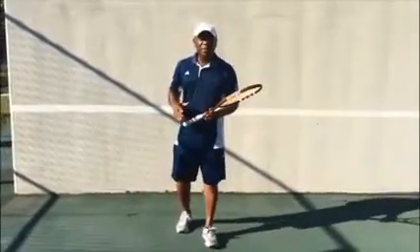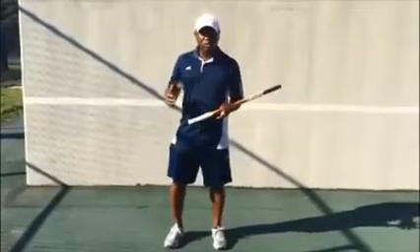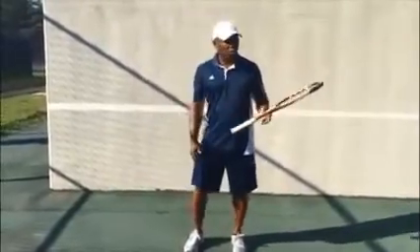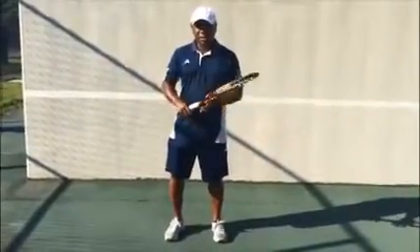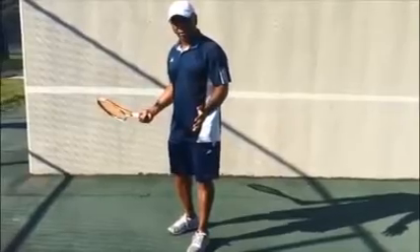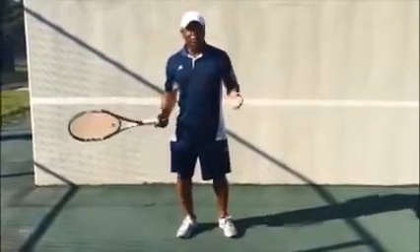Okay, now what we've got to talk about is the grip on the backhand. In tennis, the ball's not going to come directly to you. It's going to come to either your right or your left. I'm right-handed, so my dominant side, my right side, is my forehand. So you've got to know how to hit a backhand as well, and you've got to know how to go from one to the other.